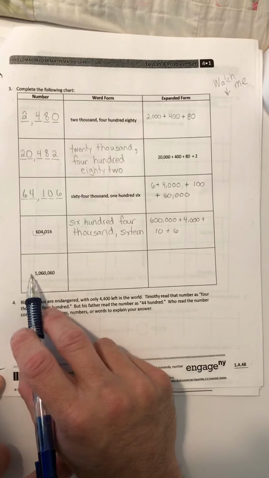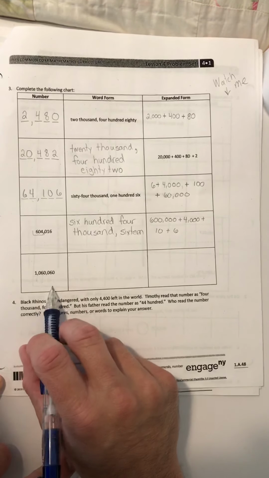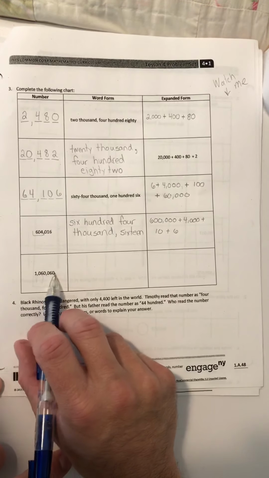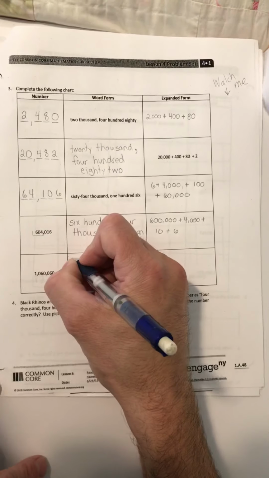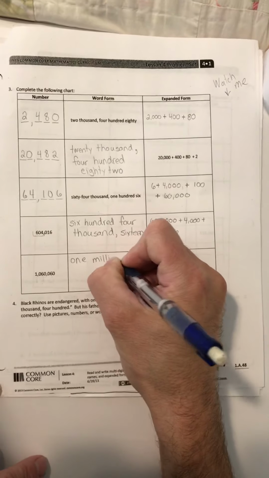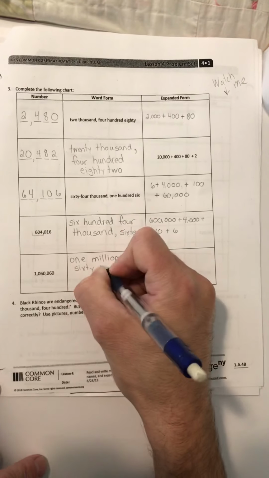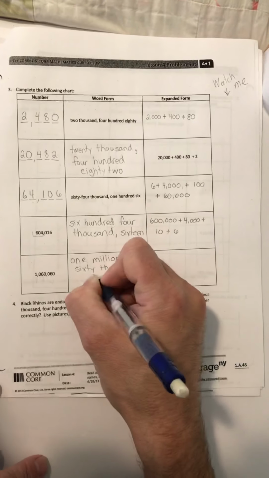All right, and the last one here, 1,060,000, and then you have 60 here again. So ready? 1,060,060. Try that again. 1,060,060. Sounds crazy, but that's the right way to read that number. 1 million with an M, not a B. 60,000. 60.